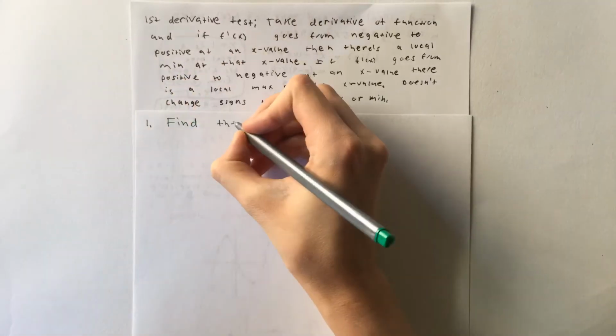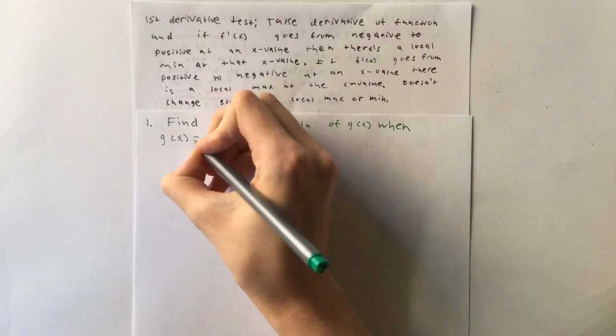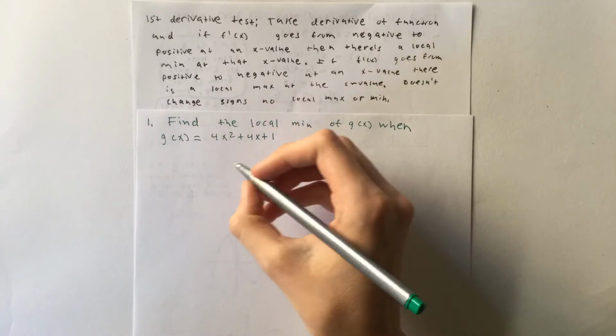So let's try a problem. This is kind of confusing and complex and it takes some practice. The problem says find the local minimum of g of x when g of x equals 4x squared plus 4x plus 1. And we need to make sure that it's a local minimum by testing values. In order to do this, I recommend making a line chart as I did.